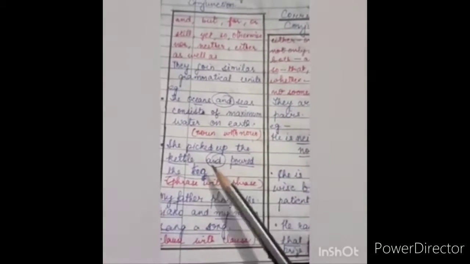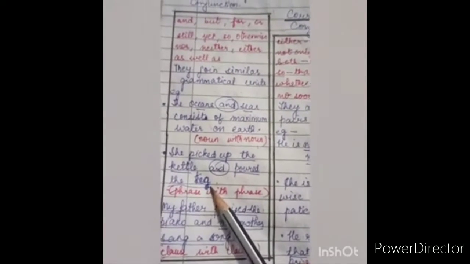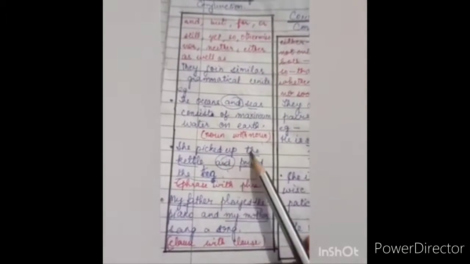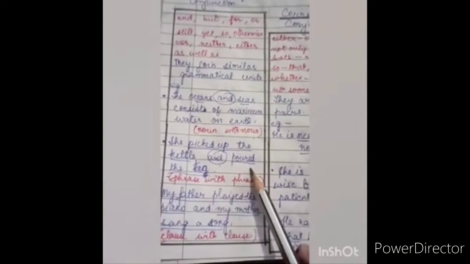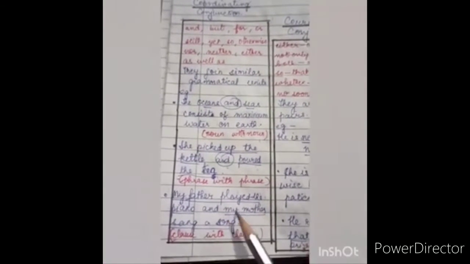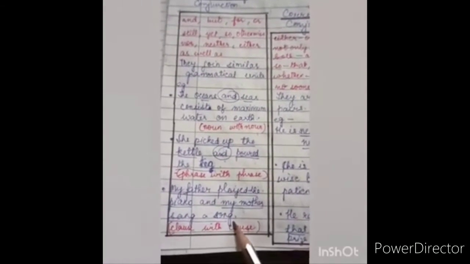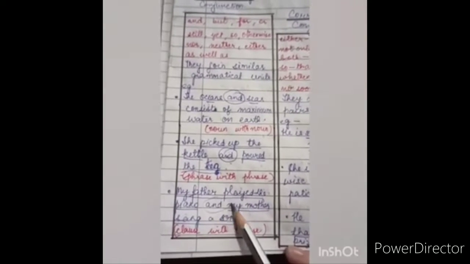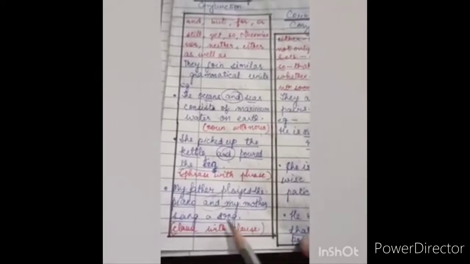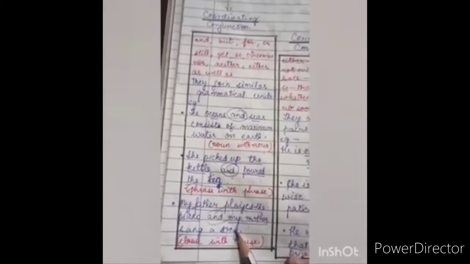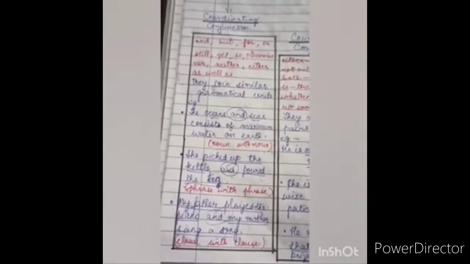Similarly, she picked up the kettle and poured the tea. Now, the word and over here joins two phrases: picked up the kettle, poured the tea. These are the phrases. Similarly, take a third example. My father played the piano and my mother sang a song. So, this is one clause, my father played the piano. It's joined by the word and. My mother sang a song is another clause. So one clause is joined by another clause with the help of a coordinating conjunction.